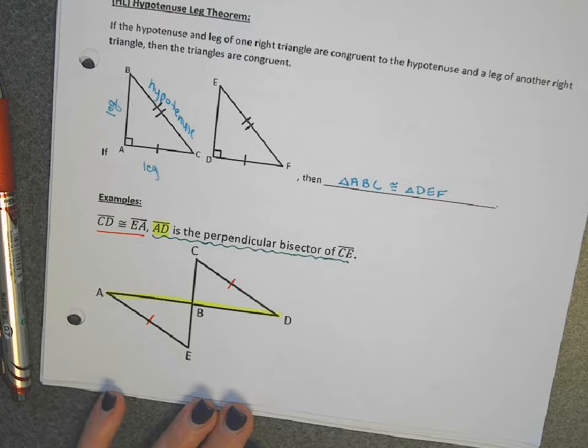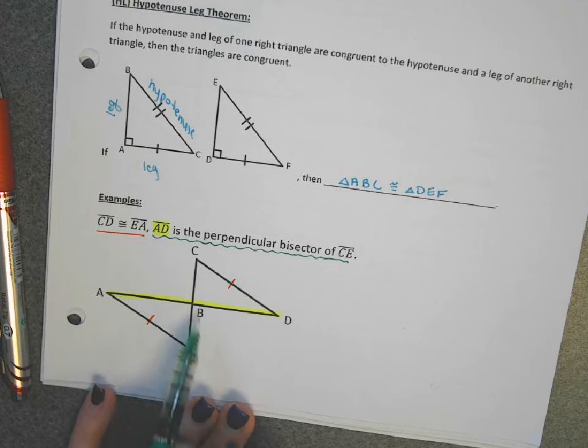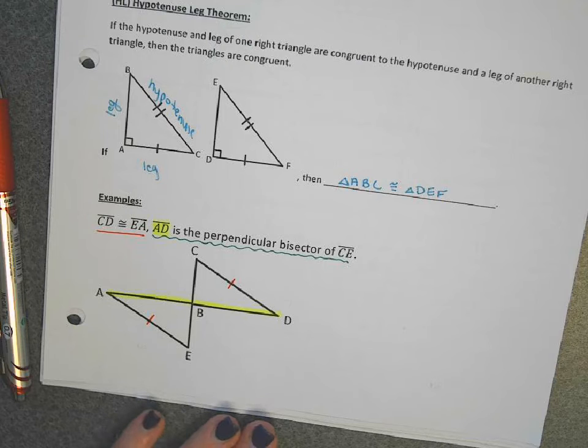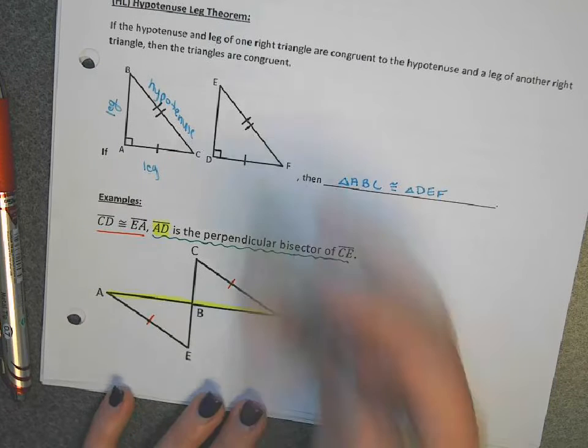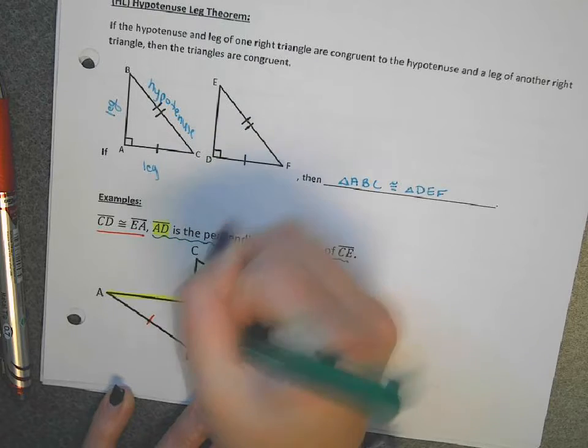No. I'm not going to mark that AB and DB are equal in this one. Go ahead, Kyla. Yes. These are our congruent segments.